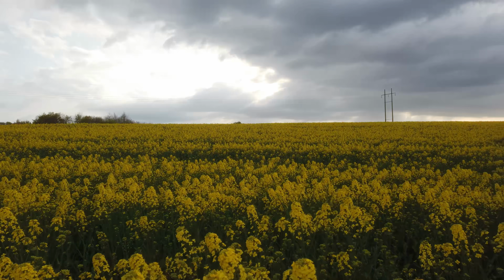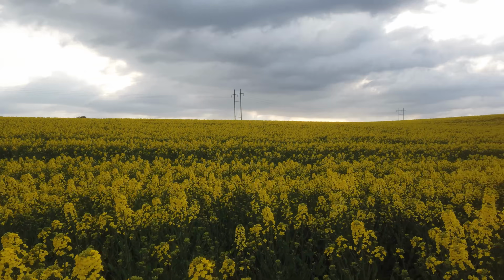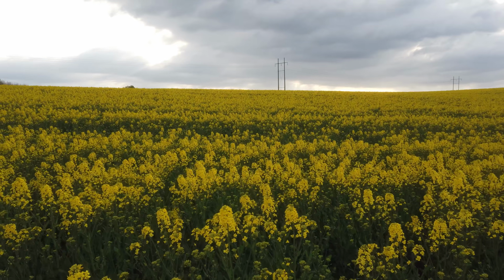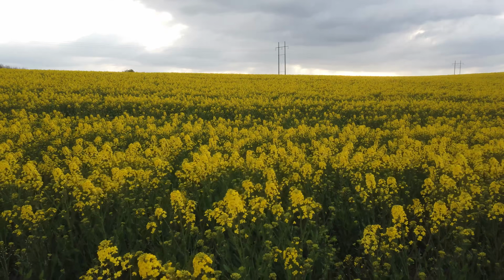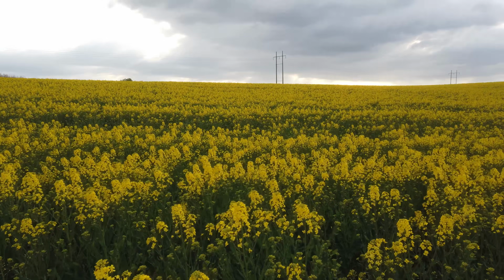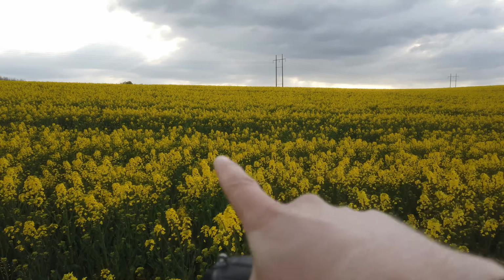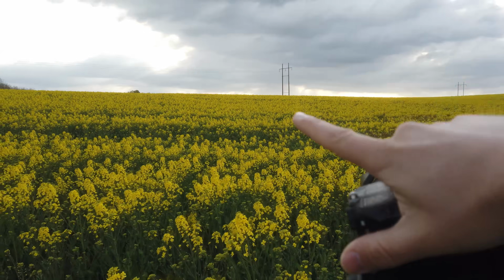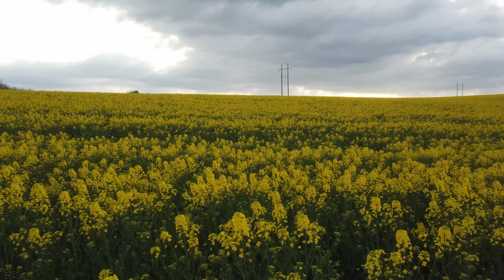To get the photo, I could put on a wide angle lens. You can see I'm actually recording fairly wide angle with my DJI Osmo right here. You can see how the rapeseed field is actually not looking particularly interesting. There are quite a lot of holes in it. It would be nice if it was just yellow all the way up to the pole up there.